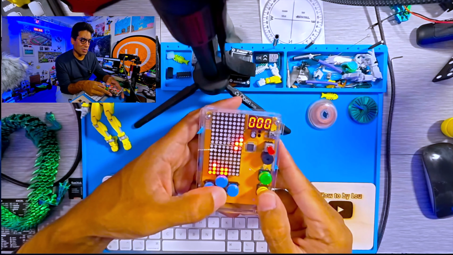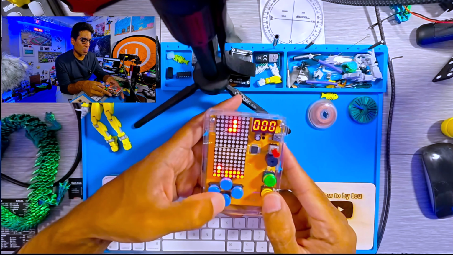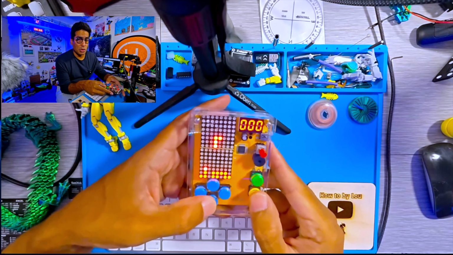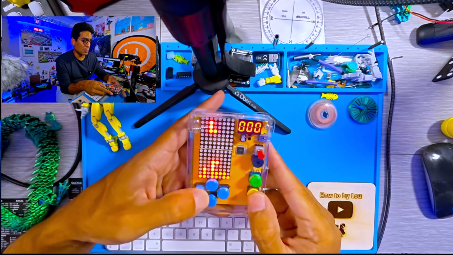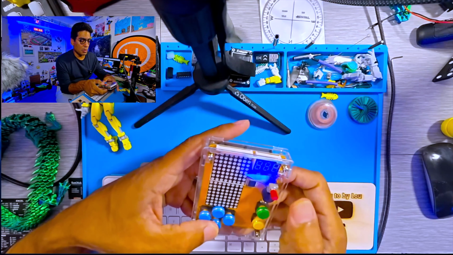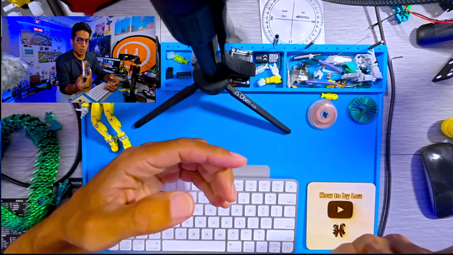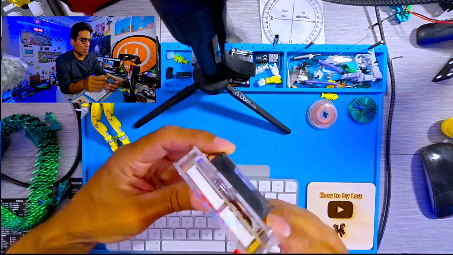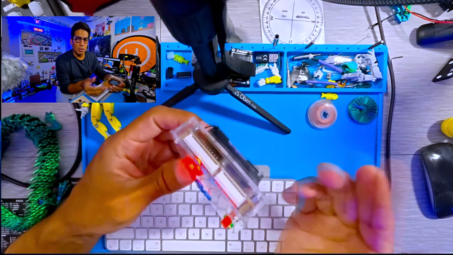It's only $20, this game, and it works really well because flight controllers can cost anywhere between $65 to $100 after shipping, depending on which one you need. So, you know, better to solder something like this than to blow up a flight controller. And then you just level up.